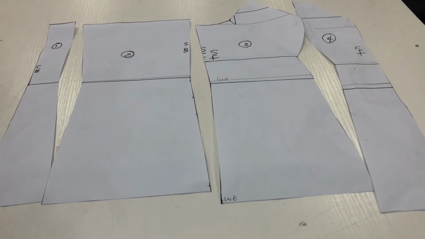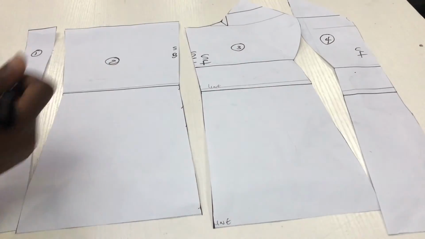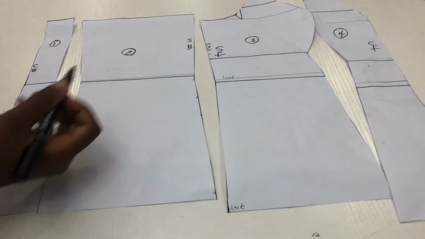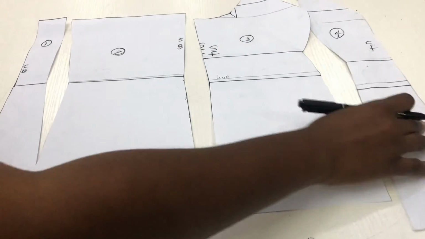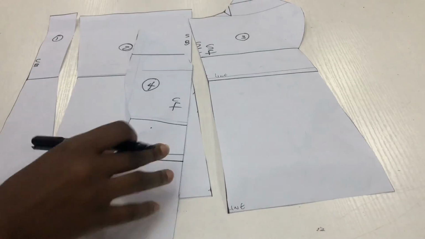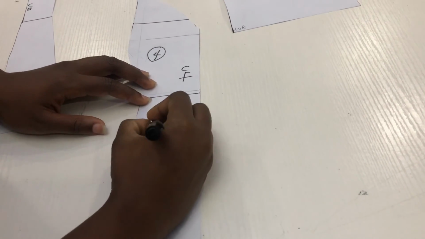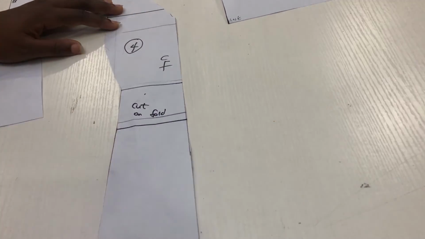Once you're done with this, you go ahead to include your seam allowance. Around it should be 0.5 inch, but the hem should be 1 inch, and the CF and CB would be 1 inch each. Now for this one, you might not need to cut two pieces of this. You can cut this on fold, or cut two pieces, depends on what you want. If you cut two pieces of this, then you will have a seam in the middle, and don't forget to add your seam allowance.